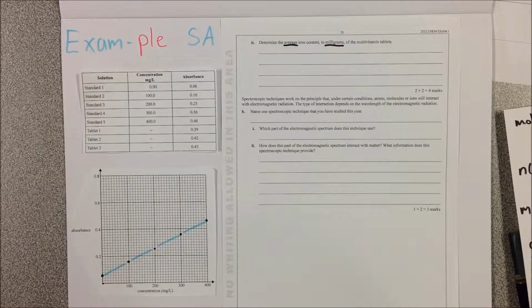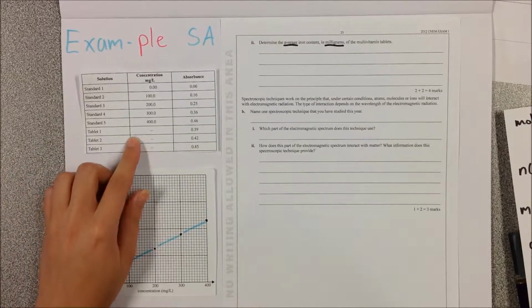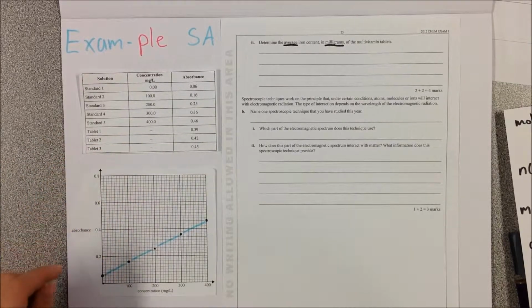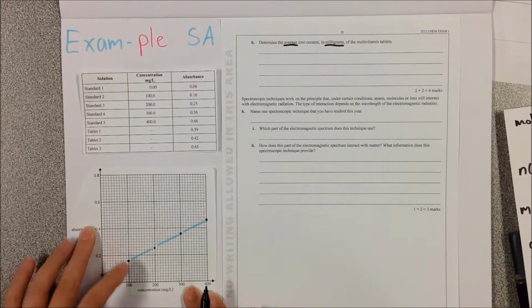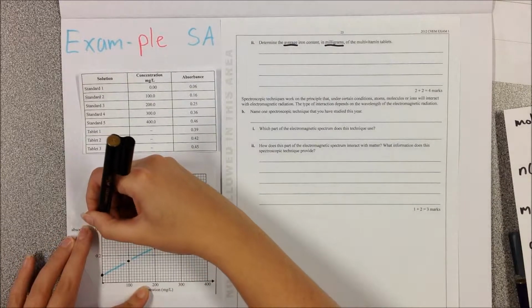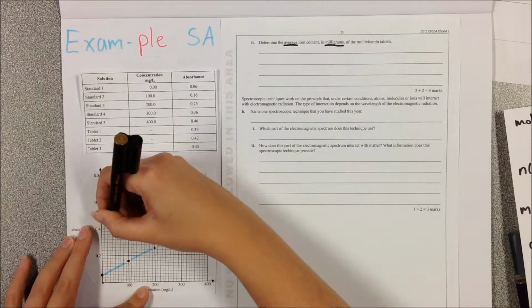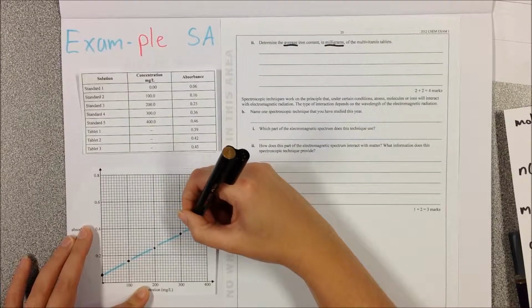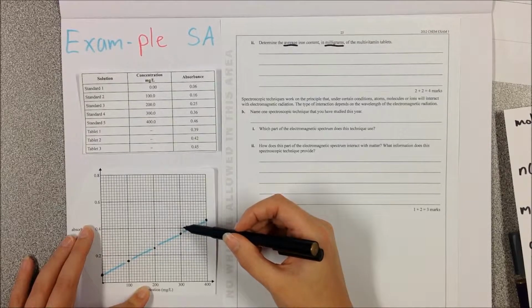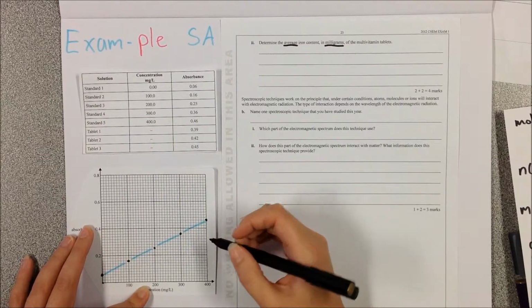The first thing we need to do is determine the concentrations of the tablet solutions. So it's as easy as going to your graph, looking at, so if we look at tablet 1, it had an absorbance of 0.39, going to 0.39, which would be in between those 2 there, and going across and seeing that that matches up with. Now we just repeat that for the other 2 tablets exactly the same way.